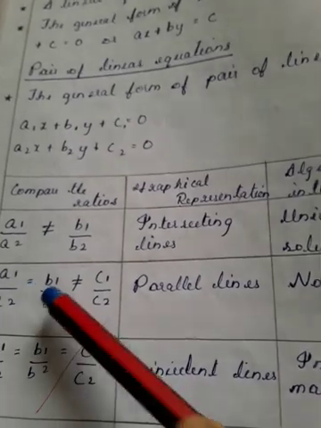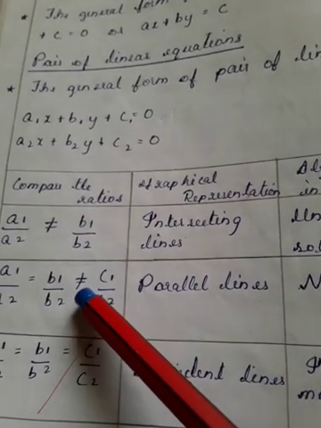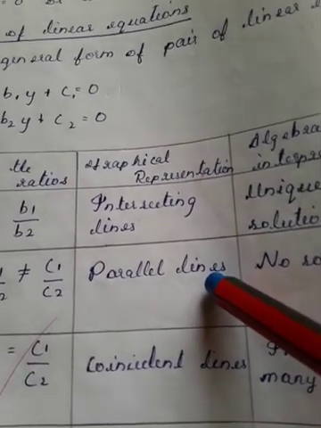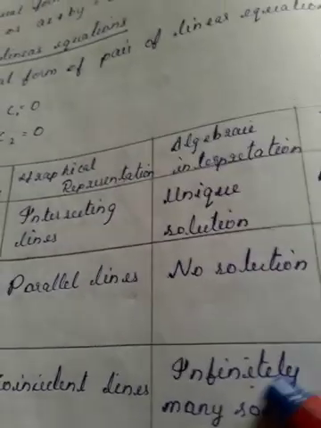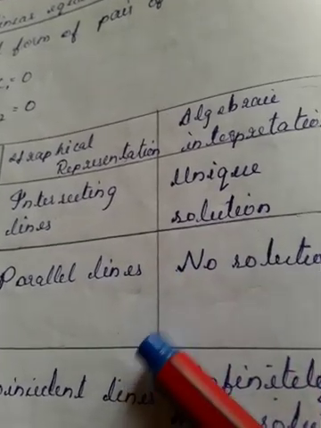Okay. Then next, if a1 by a2 equals b1 by b2, then we should check c1 by c2 also. If it is not equal, then the lines are parallel. The graphical representation will be parallel lines. Then there are no solutions. Parallel lines mean there are no intersecting points, no meeting points, so there is no solution. Then the pair of linear equations is inconsistent.